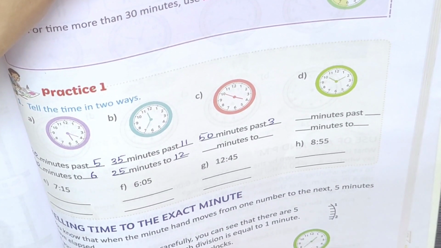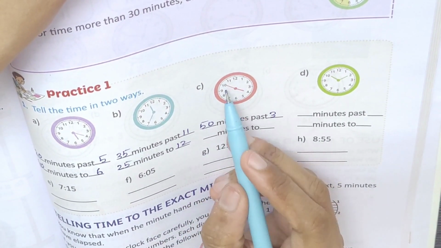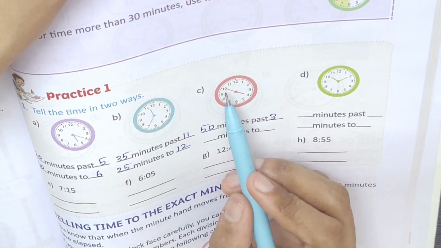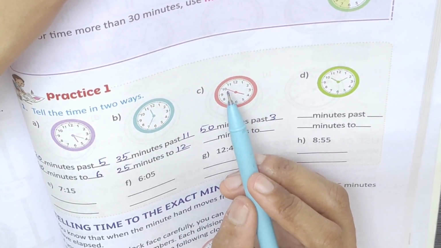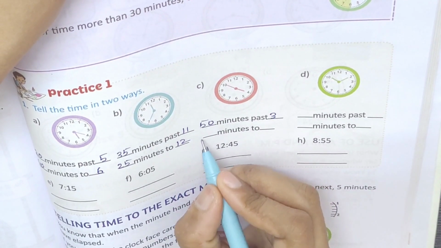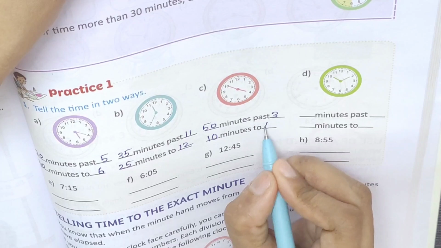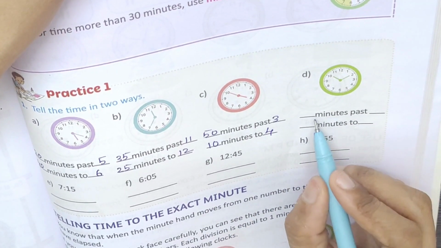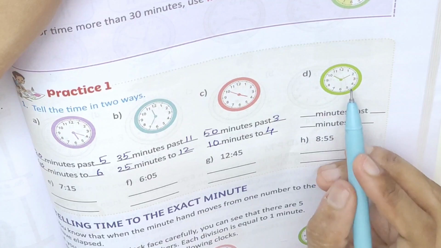Actually 50 minutes past 3. Again another way, after 10 we have to count, 5, 10. 10 minutes to 4.